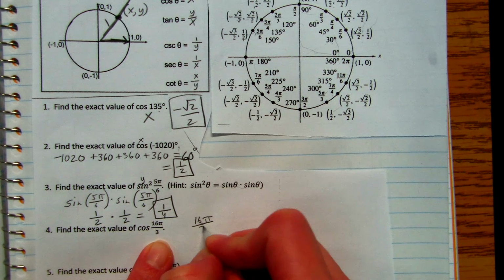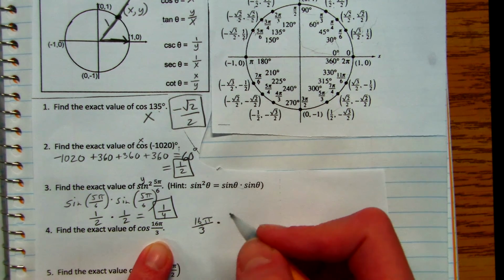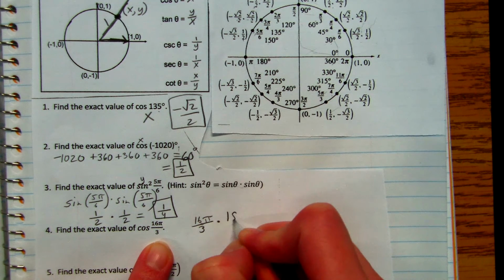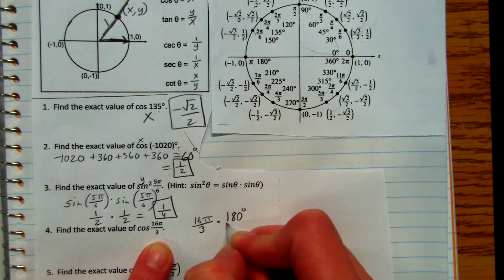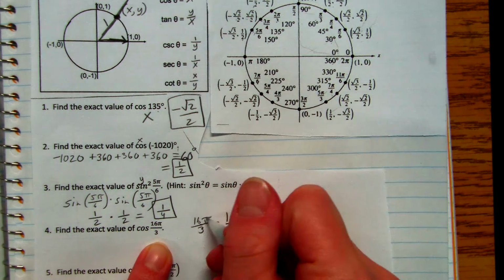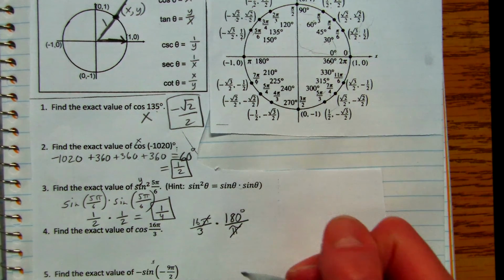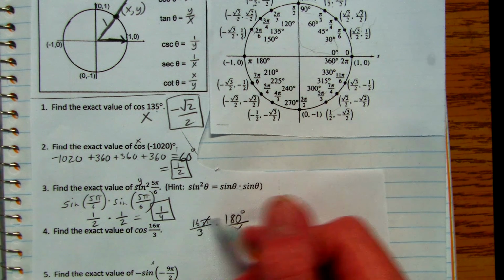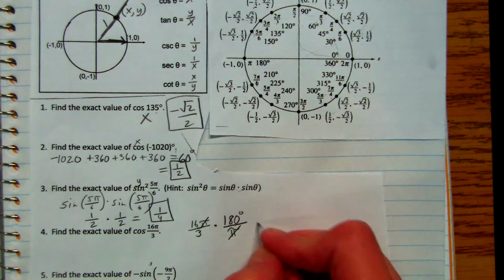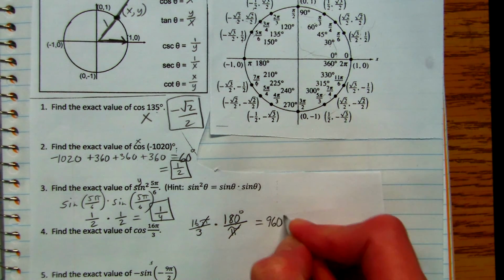16 pi over 3. How many degrees are there in pi? 180. Okay, I feel like maybe we've forgotten some things. All right, we had Christmas. Get rid of pi's, and then we're going to take 16 times 180 and divide by 3. And we find out this is the same thing as 960 degrees.